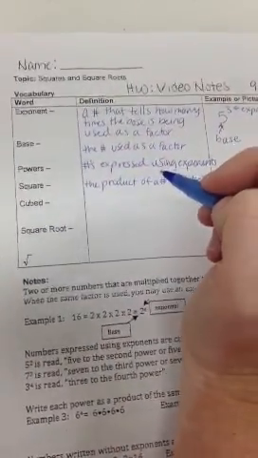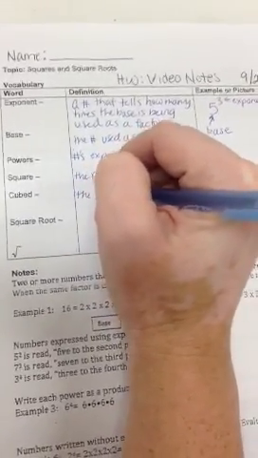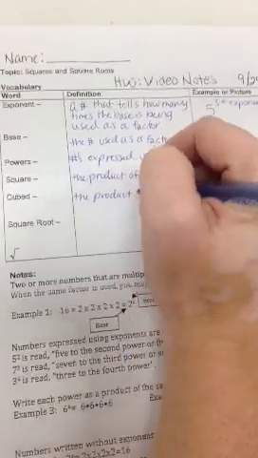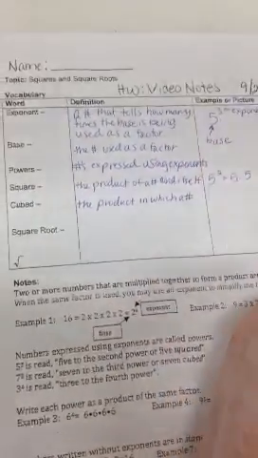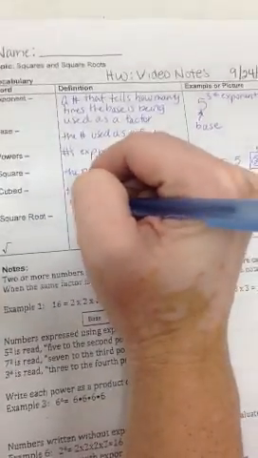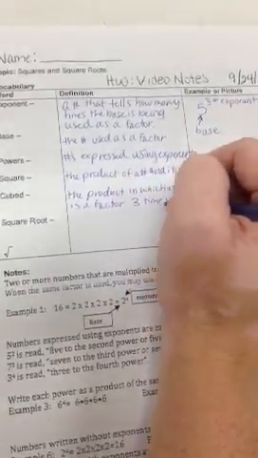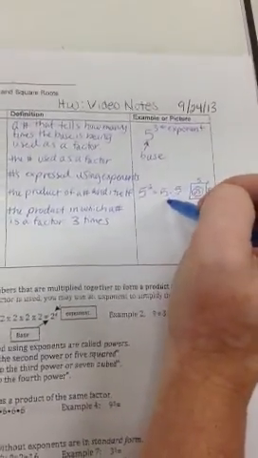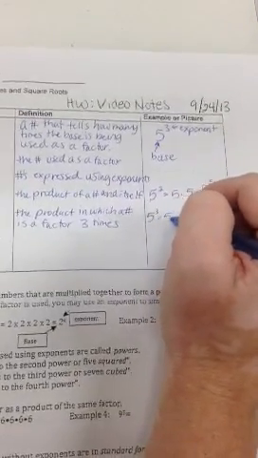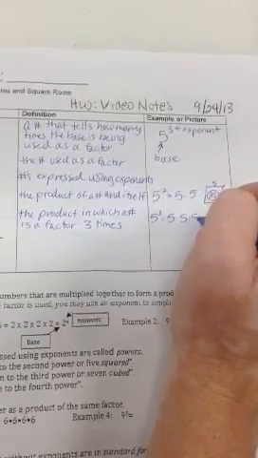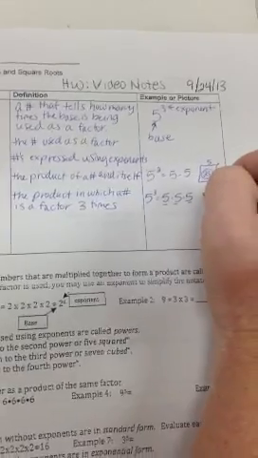Cubed is very similar to square. A cube is a 3D shape, so it just has one more side. So it is the product in which a number is a factor 3 times. So instead of it being 5 times 5, if you had a third power, meaning if you had 5 times another 5, you have it 3 times, that would make a perfect cube.